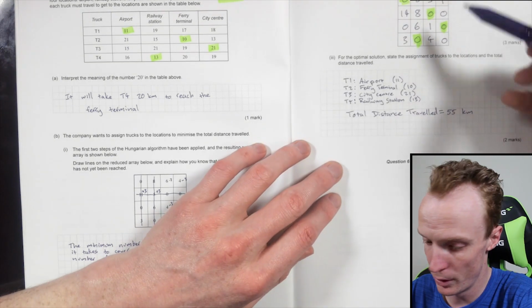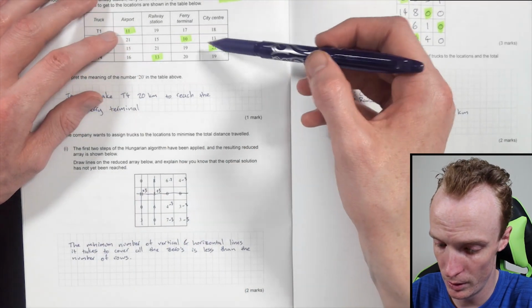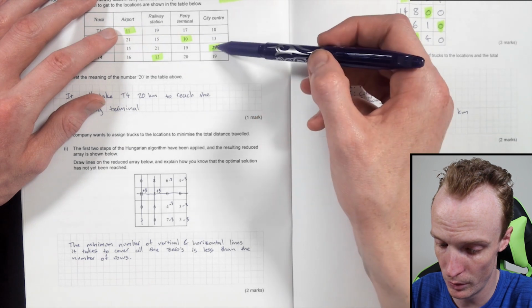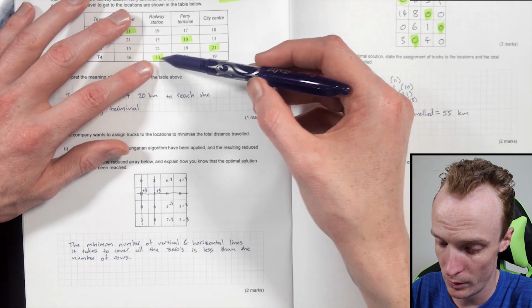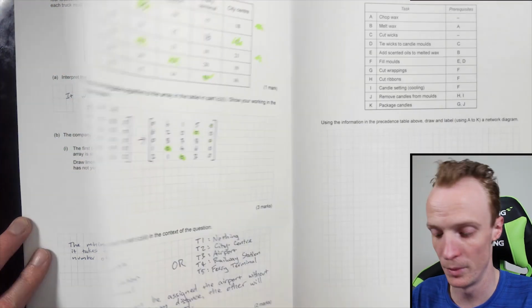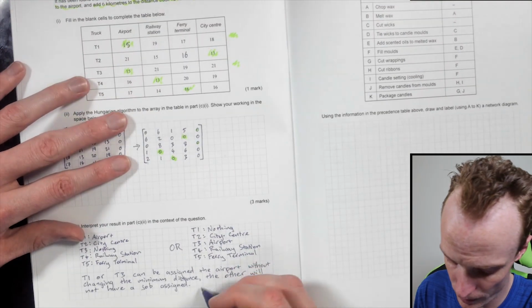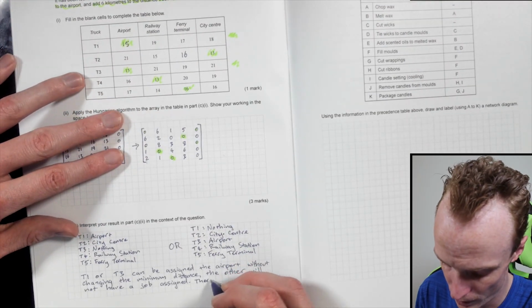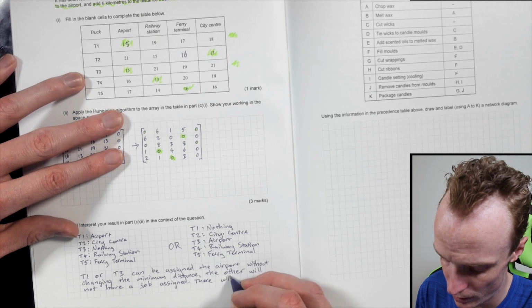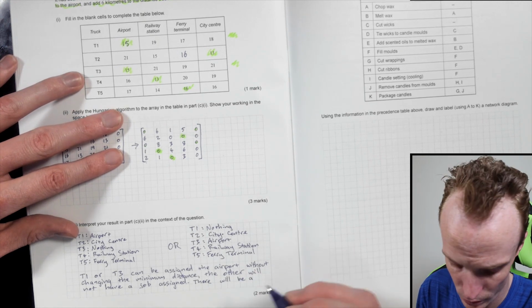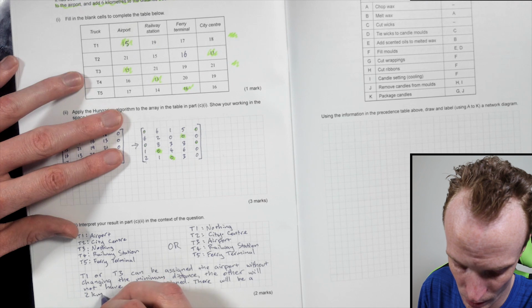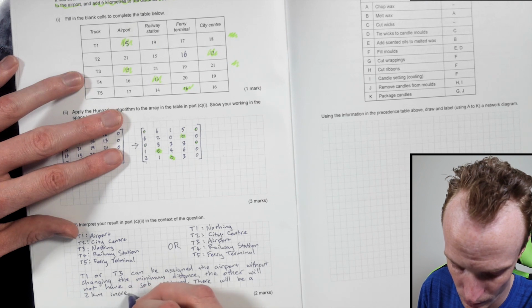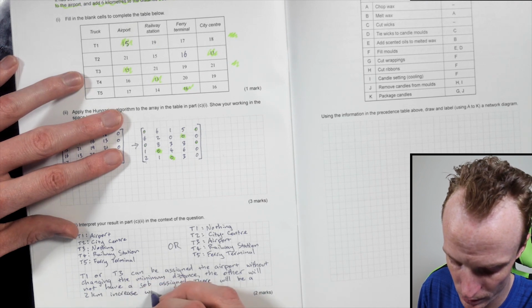Just make sure that was right. 10, 20, 30, 40, 50, 53, 54, 55. Yep, so it's 2 kilometres difference. There will be a 2 km increase with this assignment.